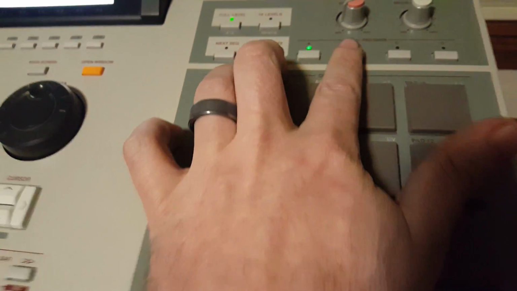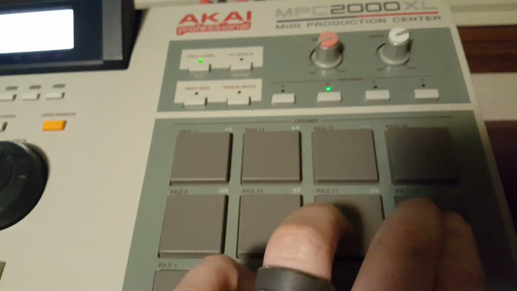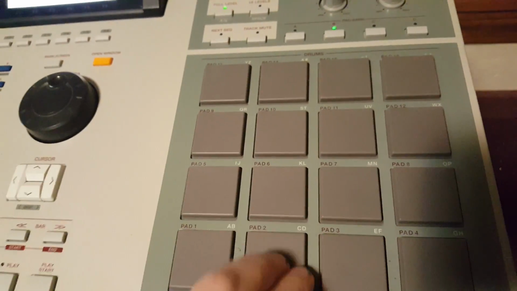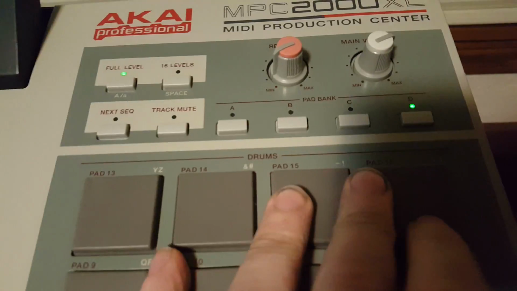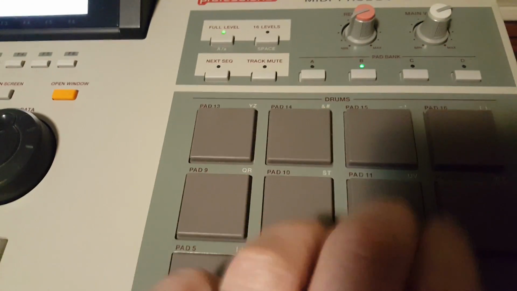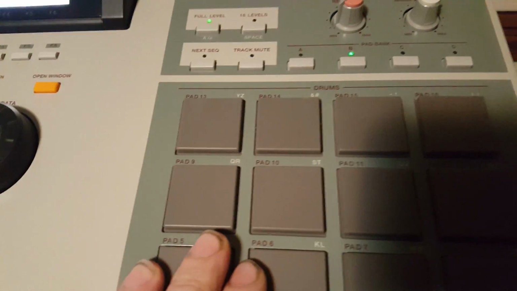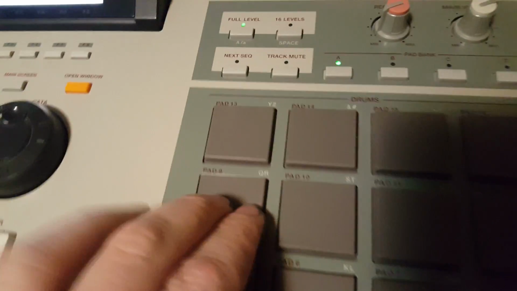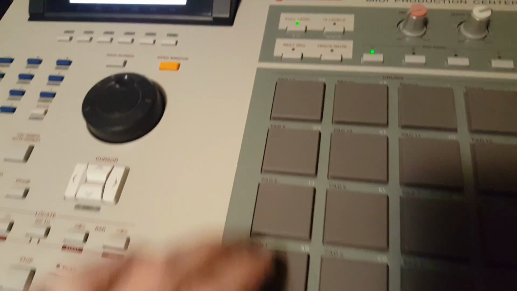Now, that's bank A. Switch to bank B, I got a whole another group of sounds. And nothing on these bottom 4. I've also got nothing assigned to C and nothing assigned to D. Well, most beats I'll be playing with will be just... You have long sounds, short sounds, whatever. Okay. Let's do something like that.